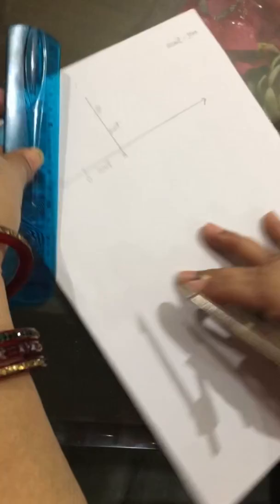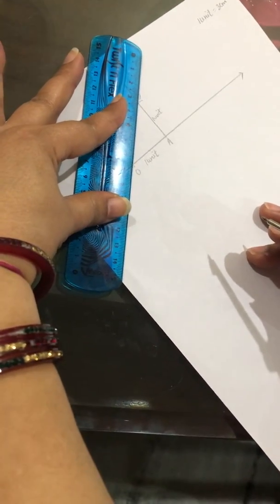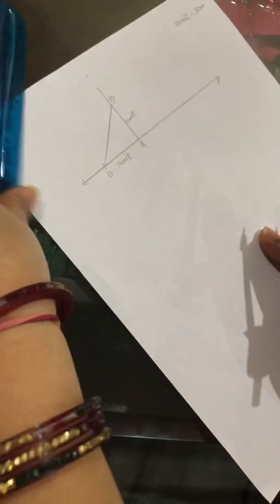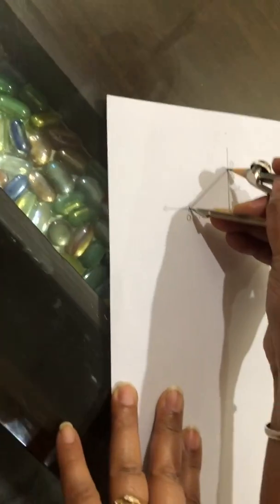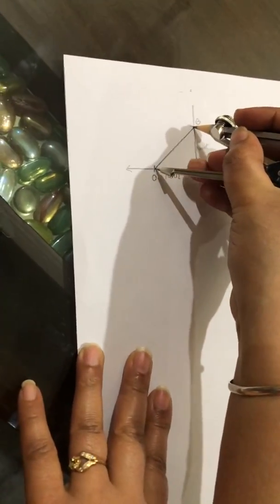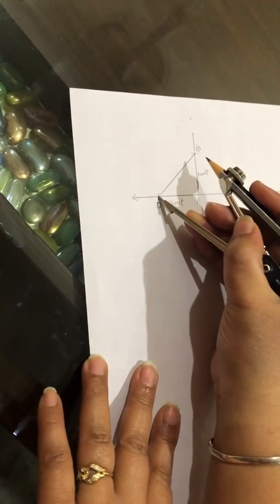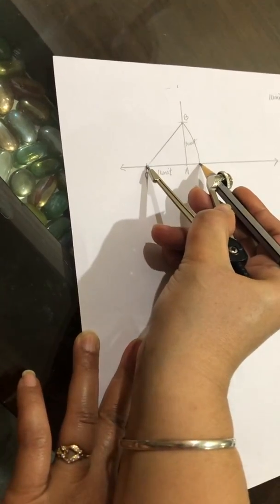Now you have to join OB. Now open your compass from O to B. So it means the radius should be OB, and drag this point on the number line.